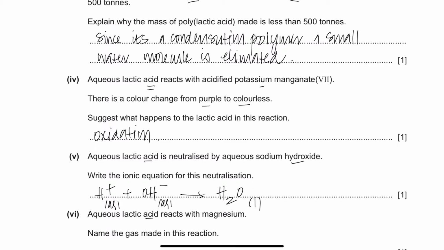Because you realize what is potassium manganate? Listen to me. Potassium manganate, what is it? An oxidizing agent. Now, what does an oxidizing agent do? It reduces itself to oxidize others. So lactic acid is being oxidized. That's why the reaction is oxidation. Getting it? See, potassium permanganate is actually an oxidizing agent.